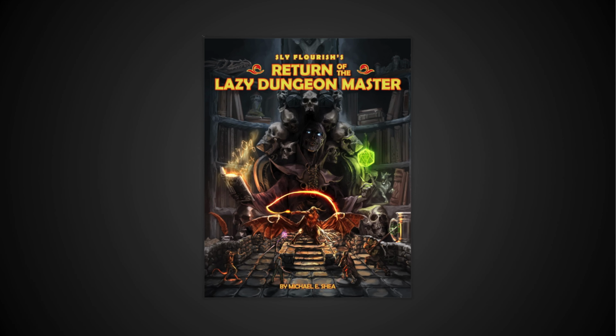A really great resource for all of this stuff, prepping for a session itself, is Sly Flourish's Return of the Lazy Dungeon Master by Mike Shea. So there are lots of checklists that can help you organize things, but like I mentioned in my other video, I've already started to organize things differently. For me at least, it's all been really helpful to use ChatGPT for the organization. Not for writing, not for creating, just for organization. Here's the truth. You don't need to know how your campaign ends. You'll be discovering it. You just have to have a central question that helps drive it.